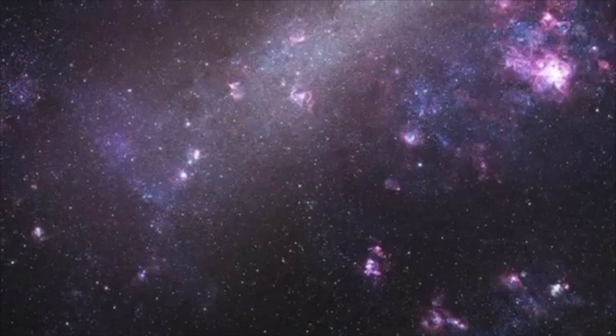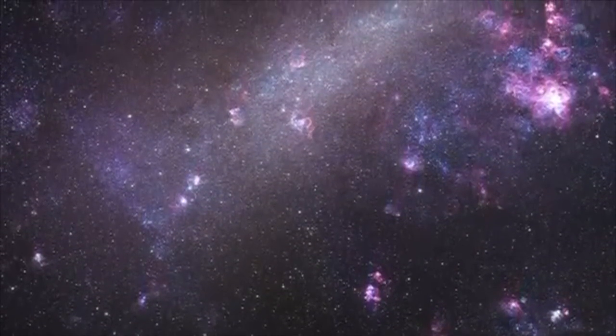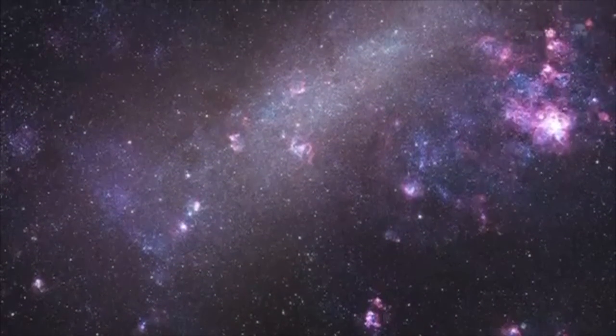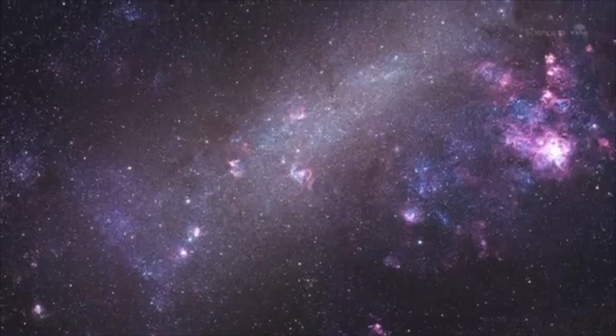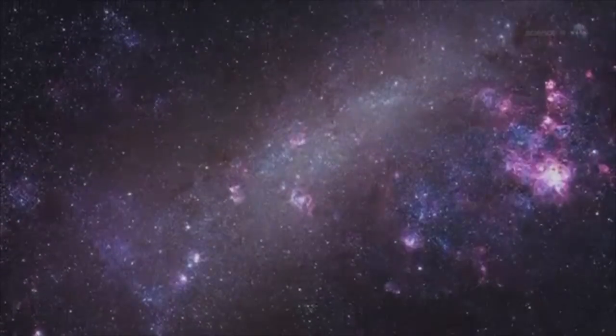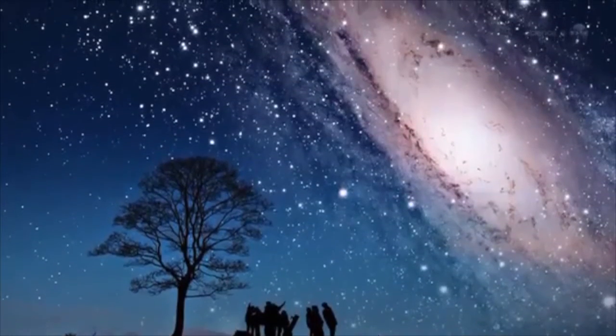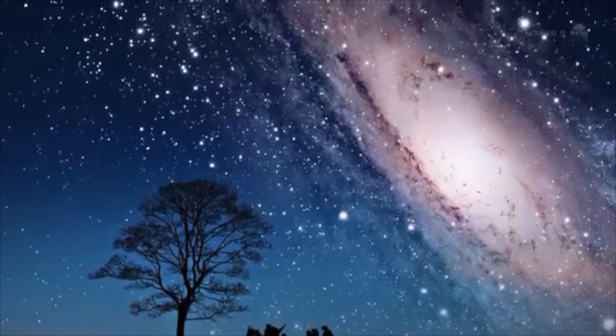Amazingly, Earth and the solar system should emerge from the melee unscathed. We'll just have a new galactic address, and perhaps a night sky with a double helping of stars. It turns out that a galaxy falling on your head isn't so bad after all.